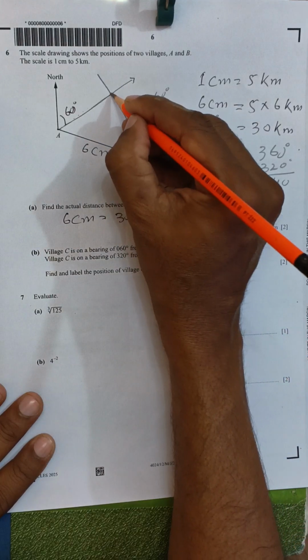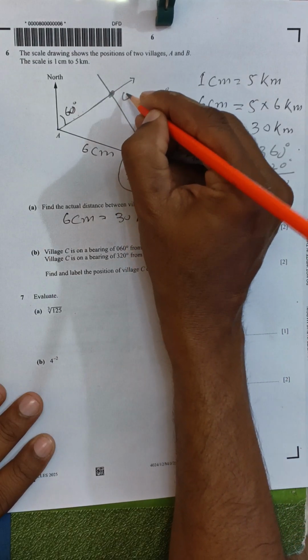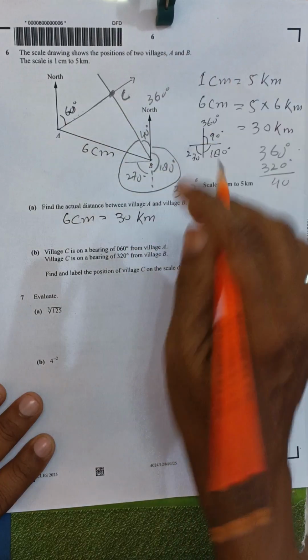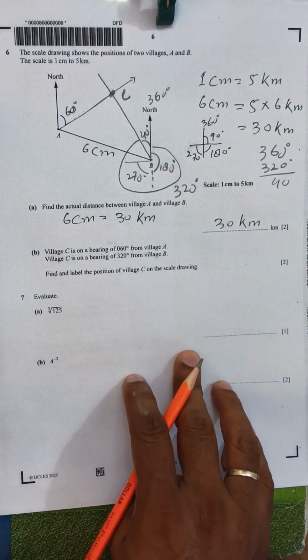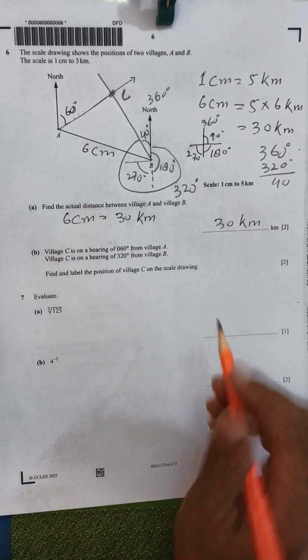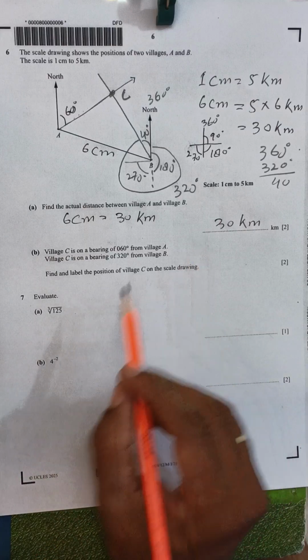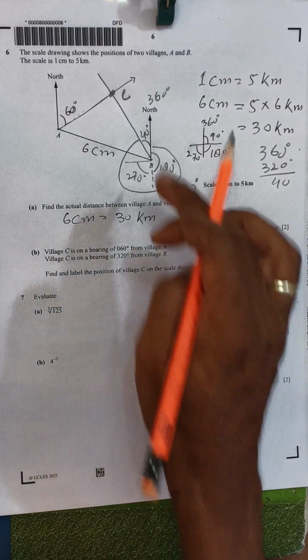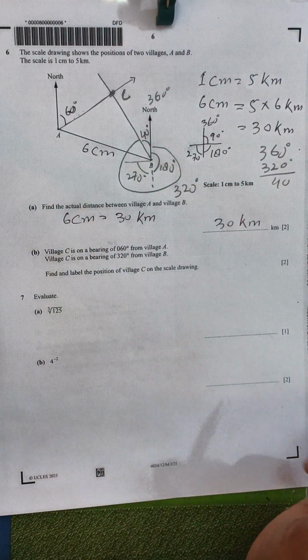So that will be point C, the location of C. Okay, you got my point? Clear? And now we have completed part B as well.